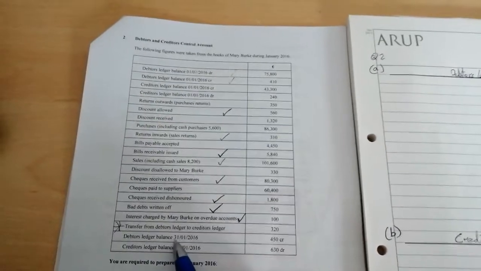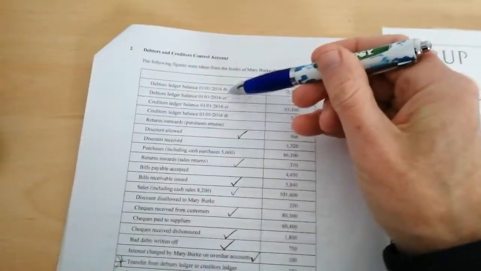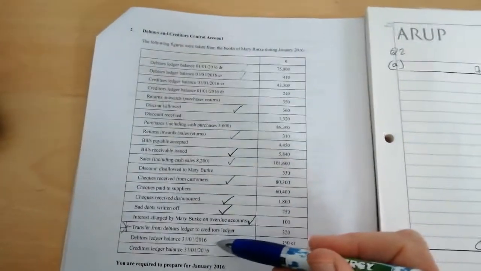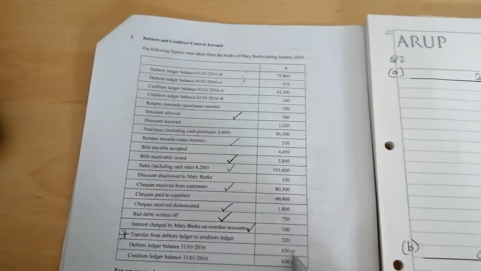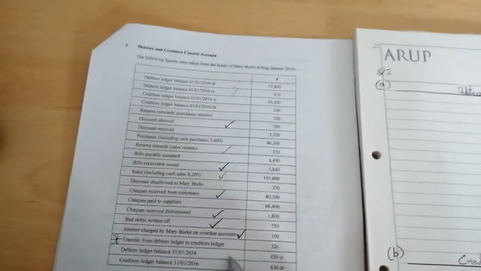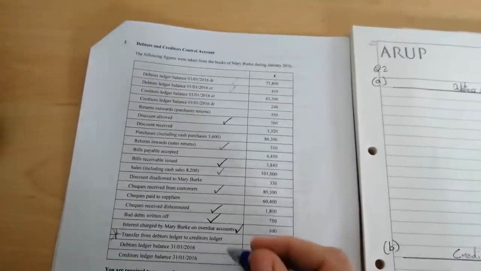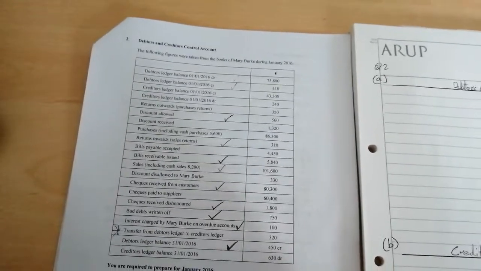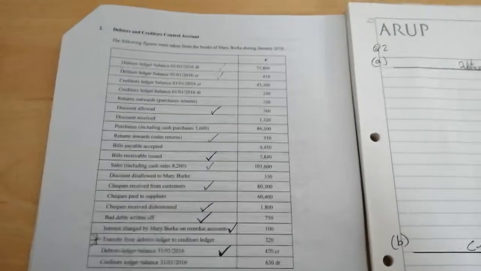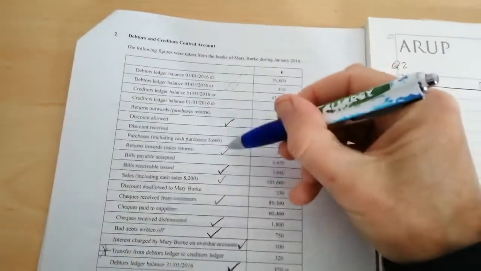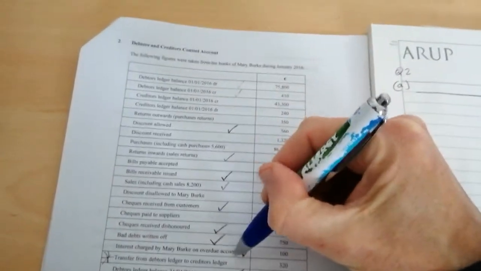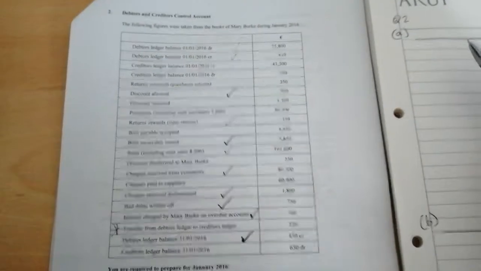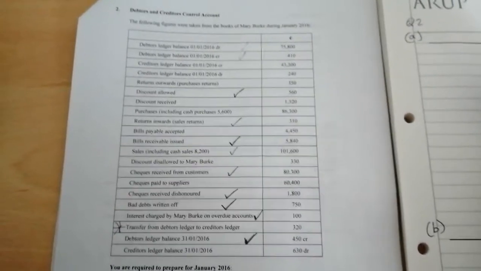Debtors ledger balance at the end of the year. We had our two balances at the start, a debit and a credit balance, and just a credit balance at the end. By balancing the actual T account you'll get the debit balance, but this we will certainly be using in the debtors control account. And that's it. So if we can pop those 12 items into the debtors control account, then part A is finished.